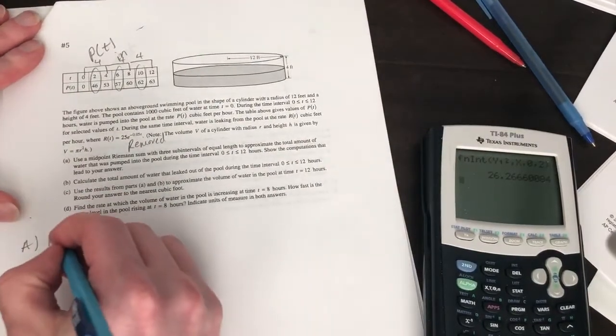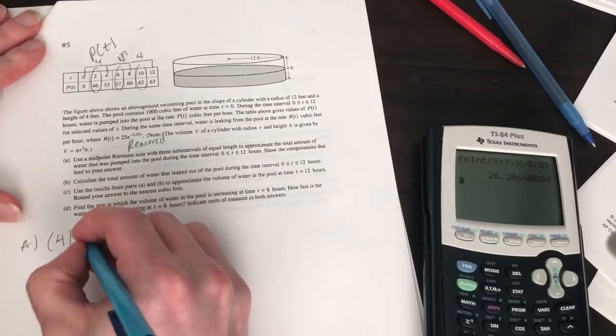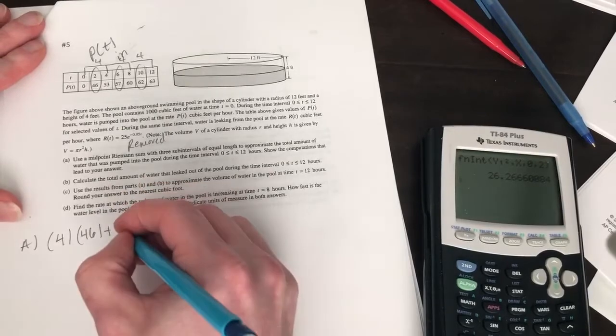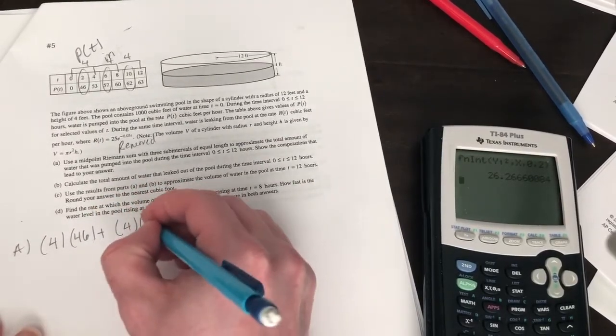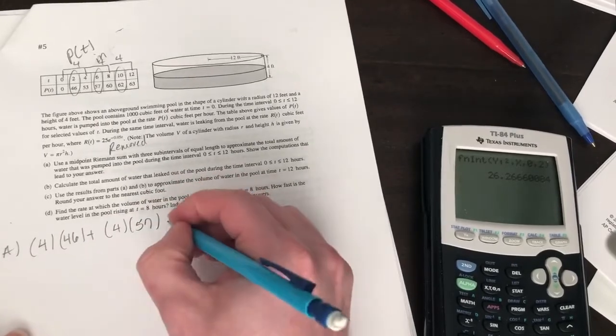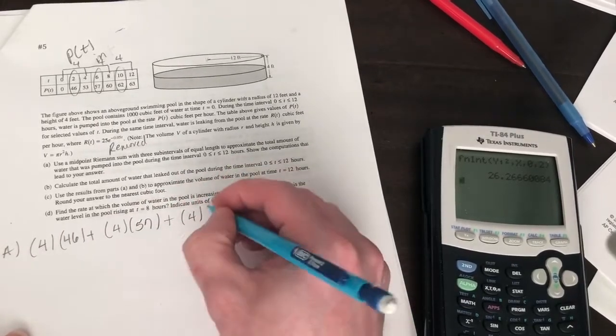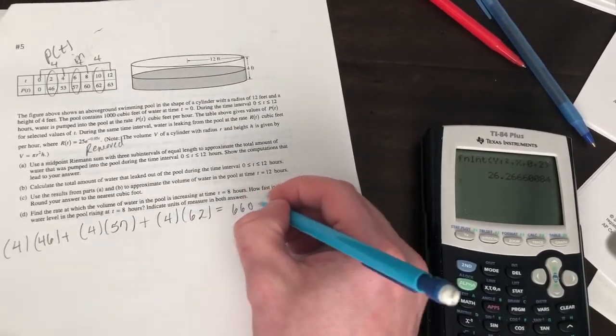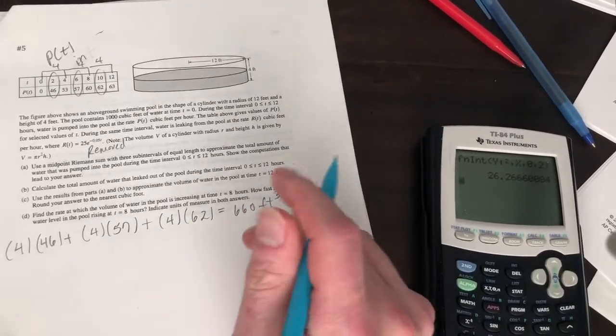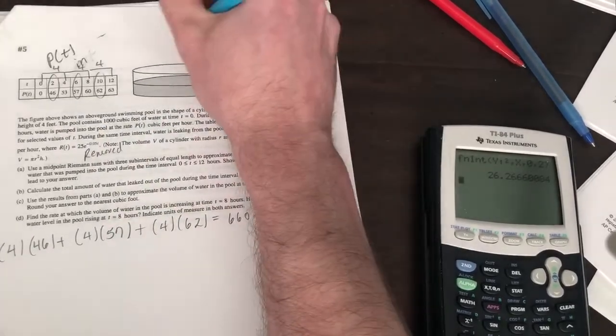So it's going to be 4 times 46 plus 4 times 57 plus 4 times 62. Okay, so you should get 660 cubic feet. And this is also a calculator question.